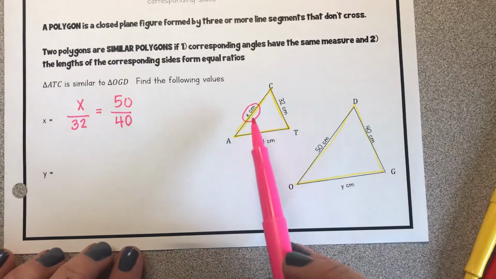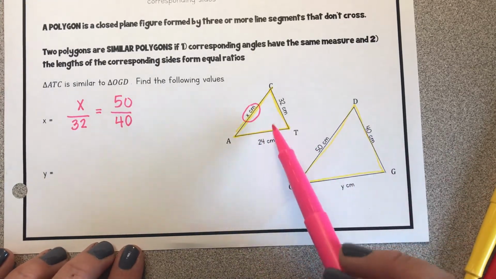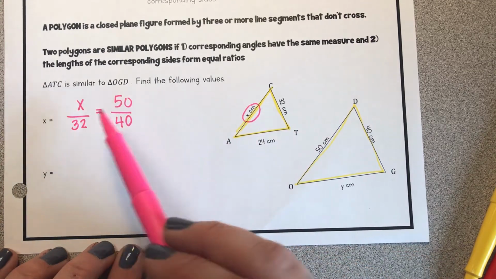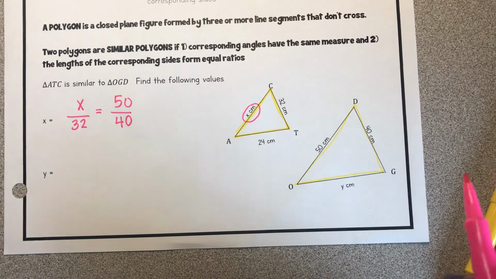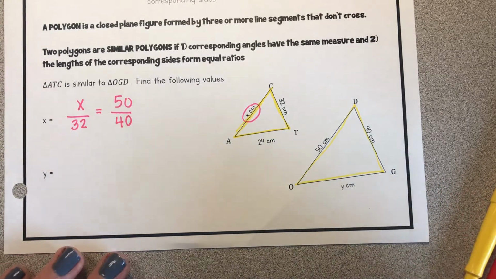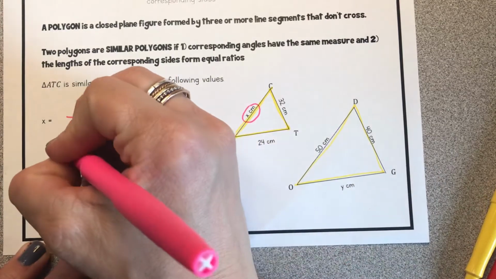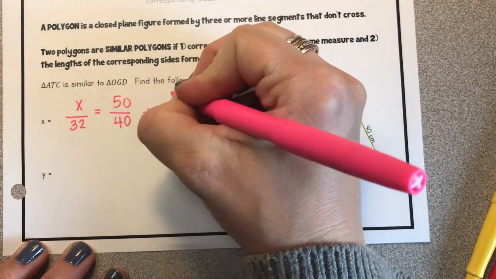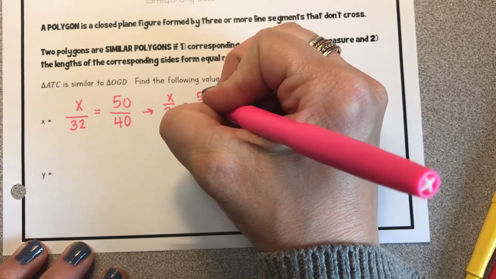So I said the left side over the right side of the small triangle equals the left side over the right side of the larger triangle. Now I'm going to find x using the strategies that we've learned this week. I say x over 32 equals 5 over 4.